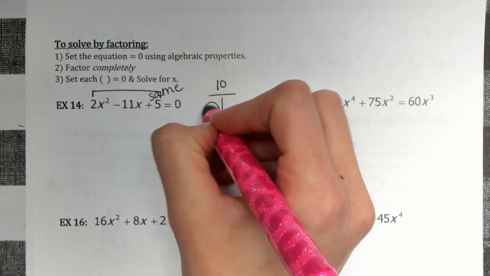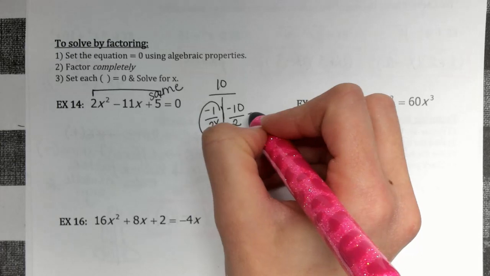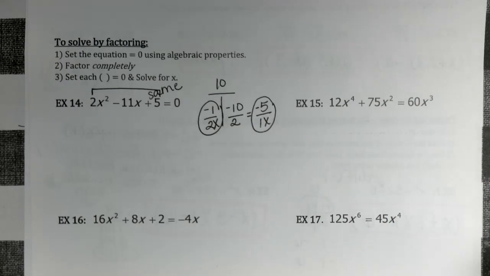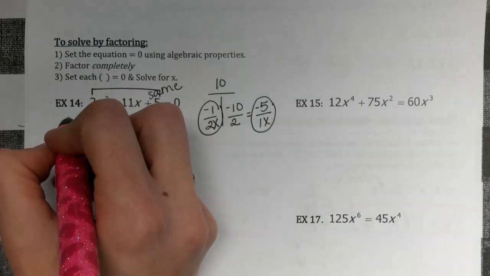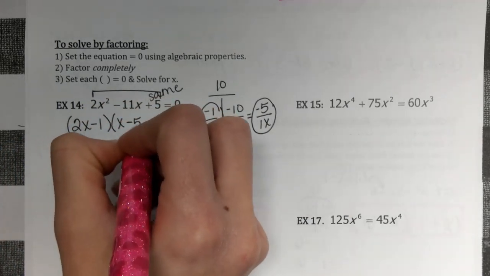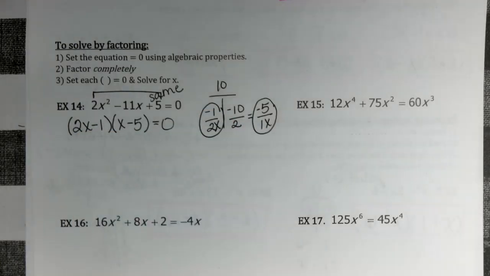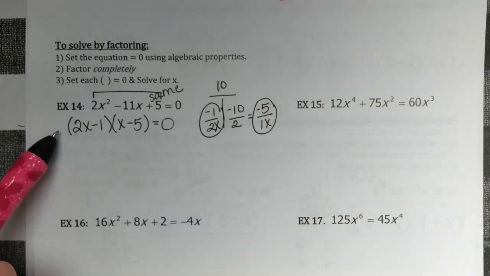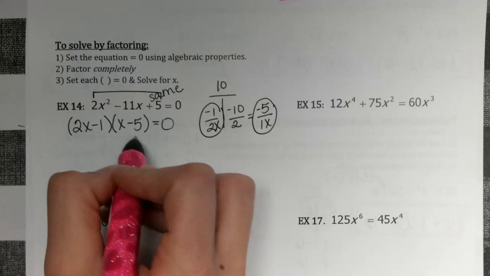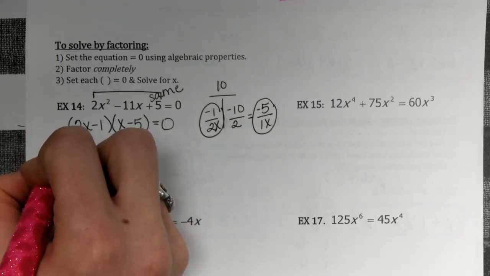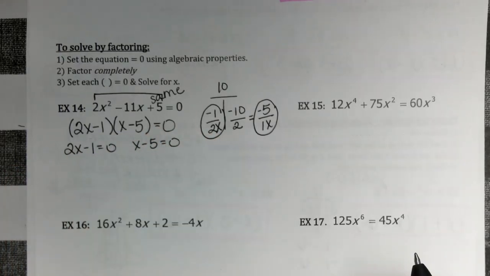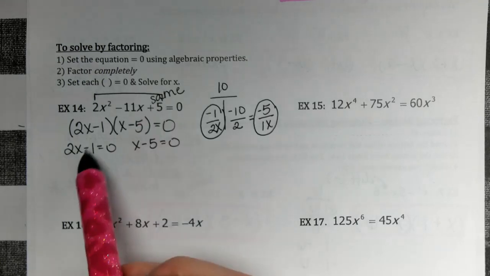Negative 1/2 doesn't simplify, so the bottom takes the x. Negative 10 divided by 2 is negative 5 over 1. Bottom takes the x. So this becomes 2x minus 1 times x minus 5 equals 0. I have to see that. I have to see your factored form equal to 0. Then we're going to separate each x term and solve for x. So I'm going to set 2x minus 1 equal to 0, and x minus 5 equal to 0. I have to see this.